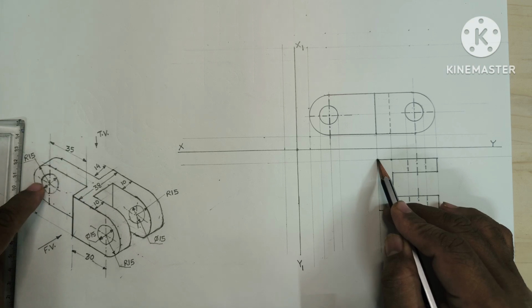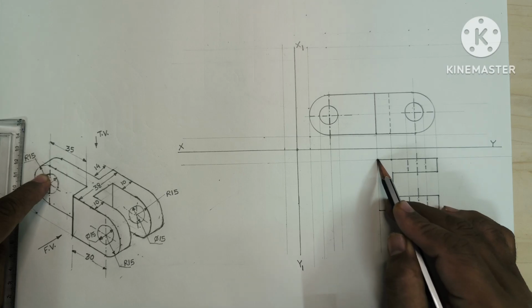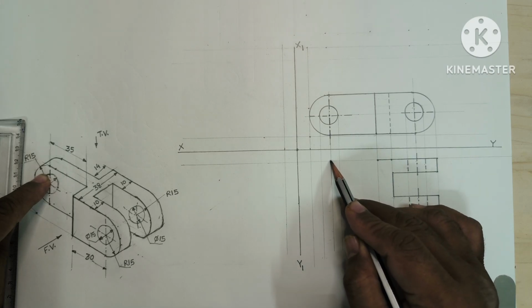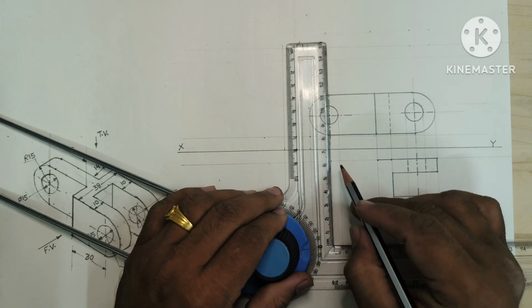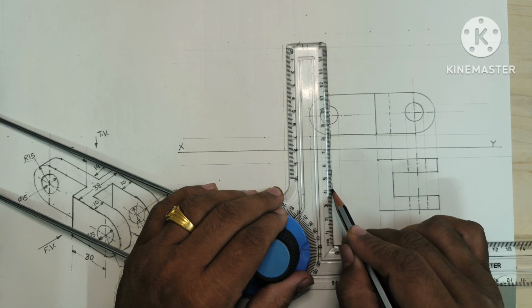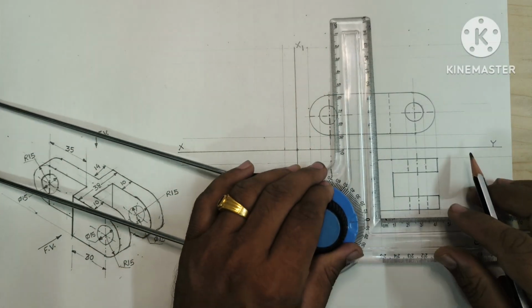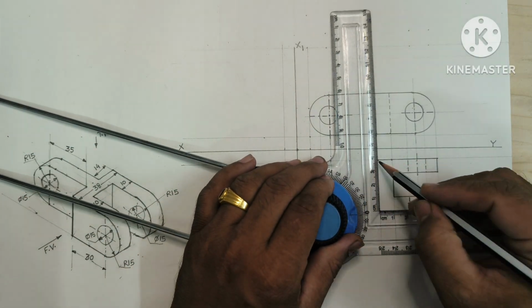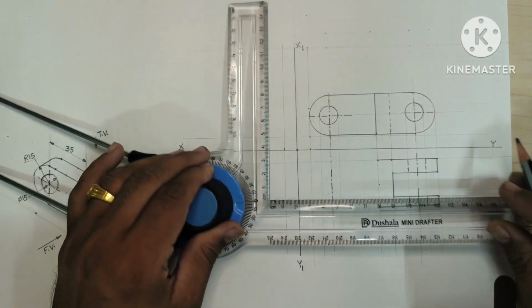the distance of the small circle is 35. This distance is 35. From this center point, the distance is 35. This distance. I will mark the center line. And I will take the distance at 19.